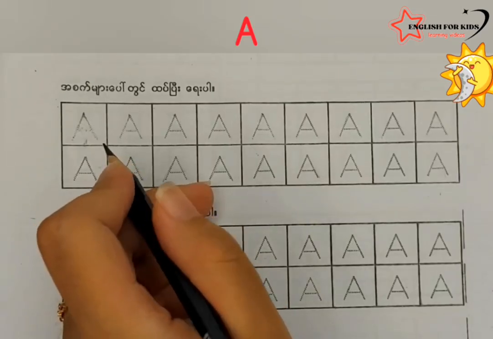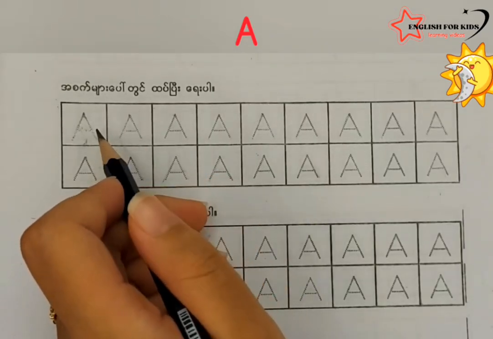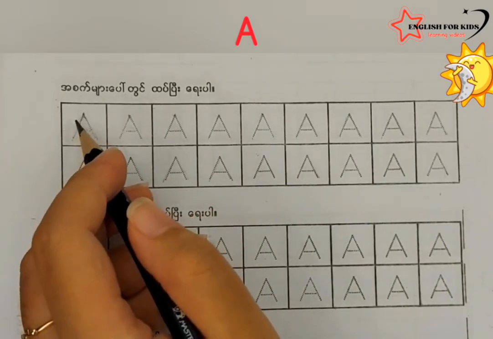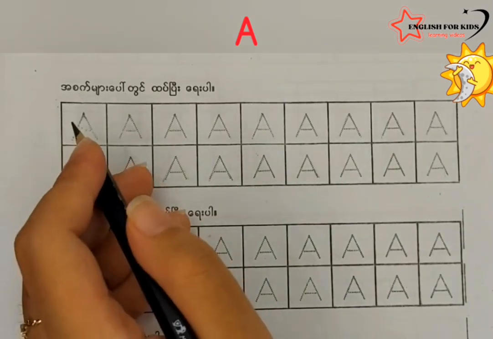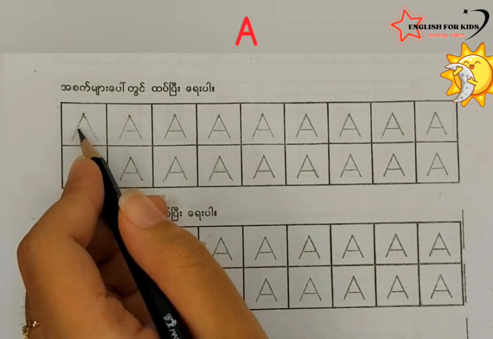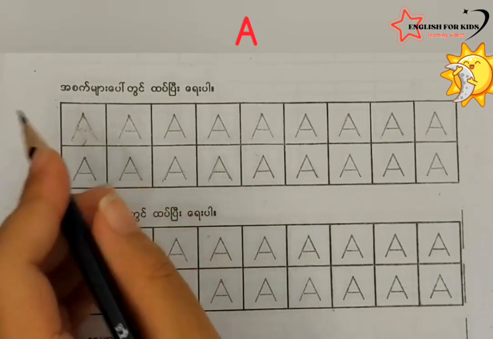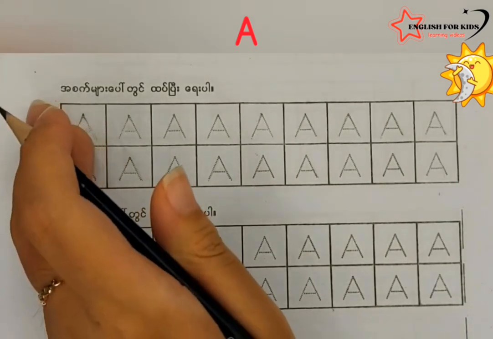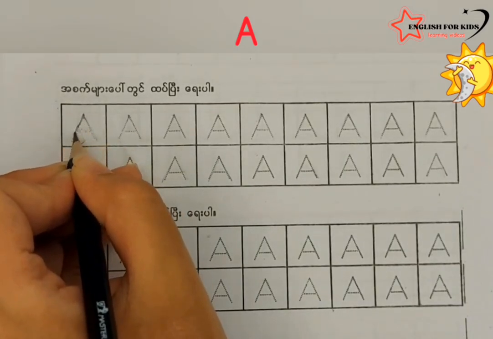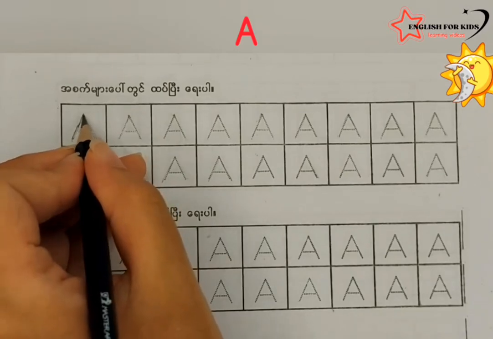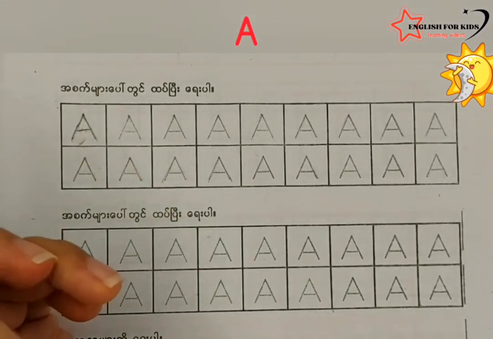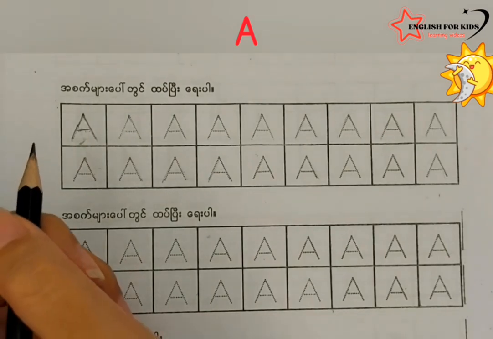Hello everyone. Today we are going to learn how to write letter A. Do you have your textbook with you? Let's turn to page 4. Have you turned to page 4? Great. Firstly, I will show you how to write letter A. First, put a down here. Down and another down. Down and cross. Letter A. Good job.